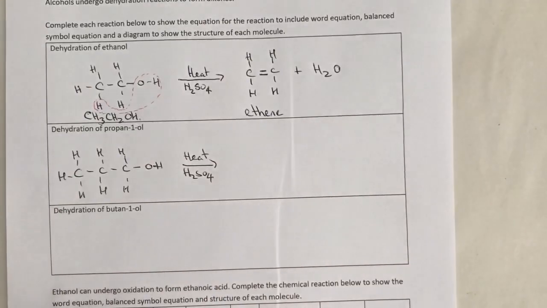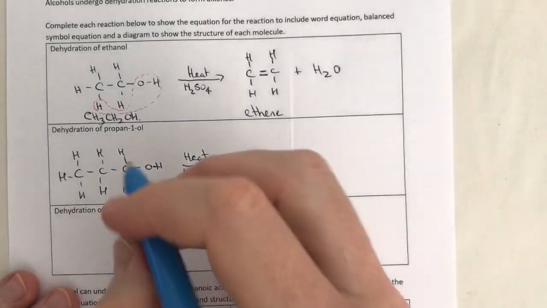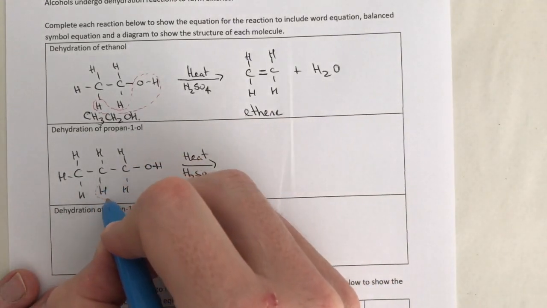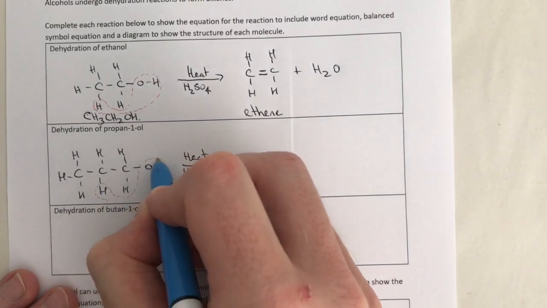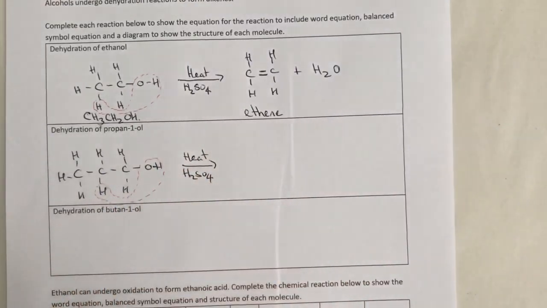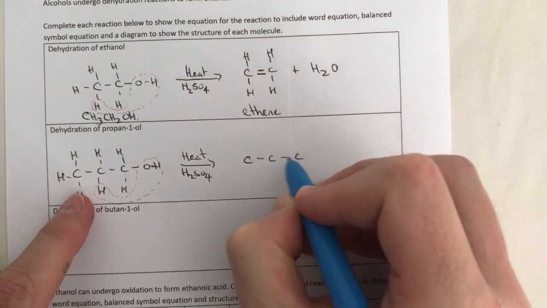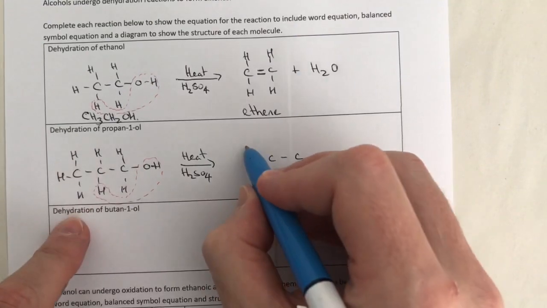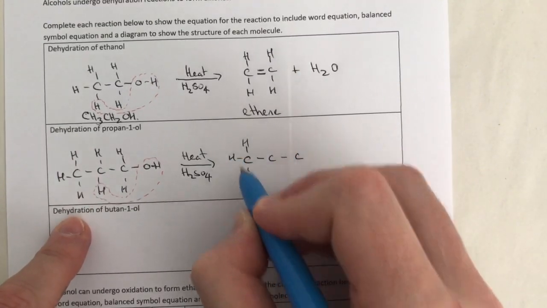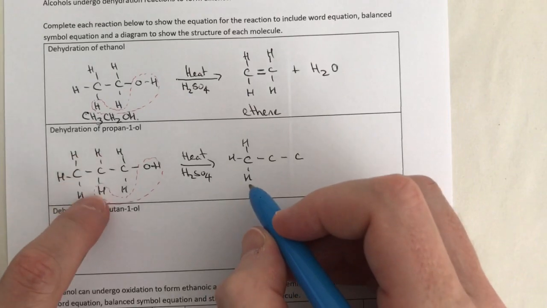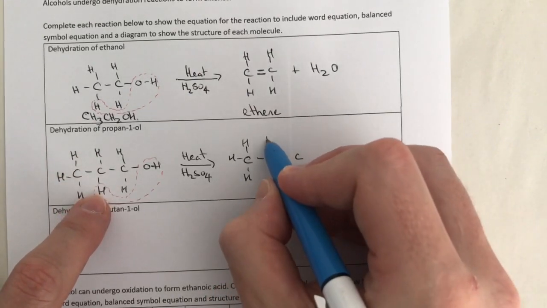And again, what happens here is we are going to lose the water, so we're going to lose this H2O, and it uses those bonds, those electrons left in there to make the new bond that we need. So there's 1, 2, 3. This has been unaffected, so it's 1, 2, 3 hydrogens. This one in the middle has lost one of its hydrogens, so only got one left.